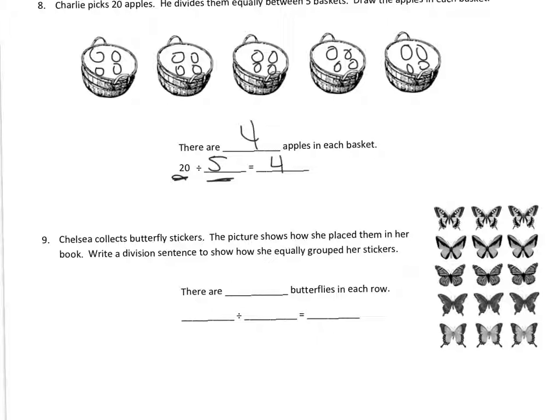And now our last problem, number 9. Remember, you're welcome to pause or rewind this video if you don't understand what we just did. Remember, the most important thing is that you are making the understanding of the unknown factor as the number in the group.